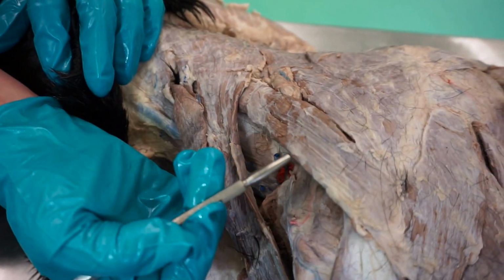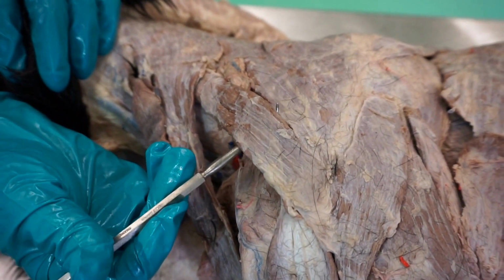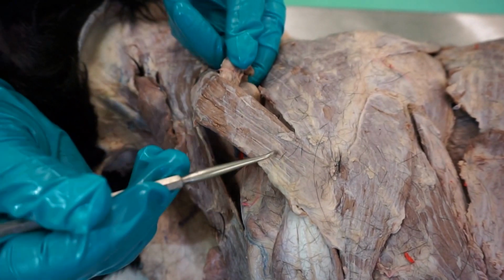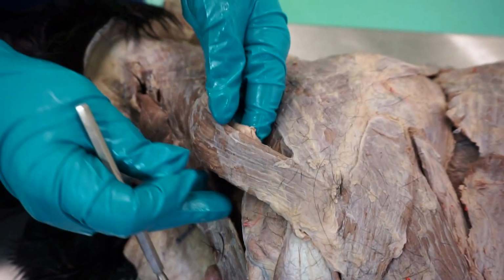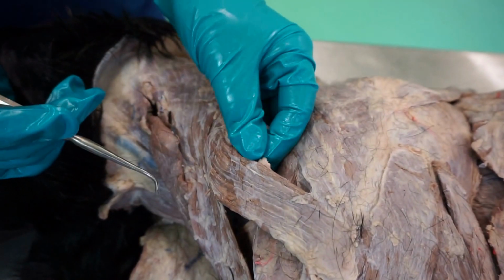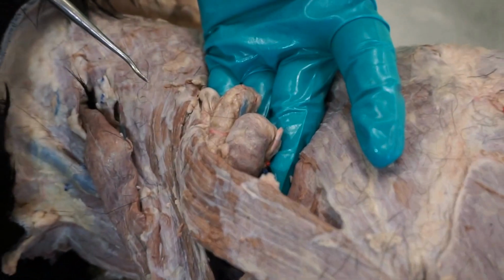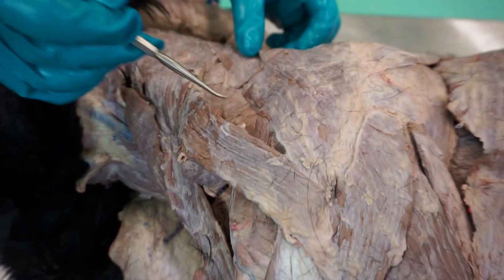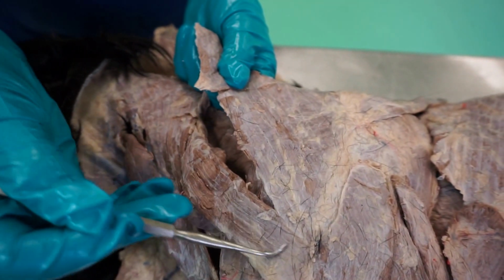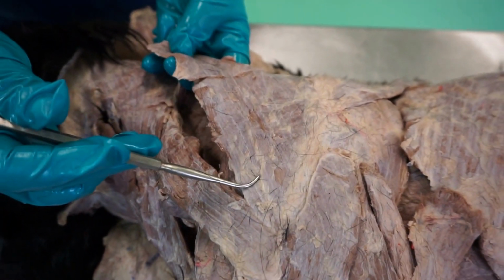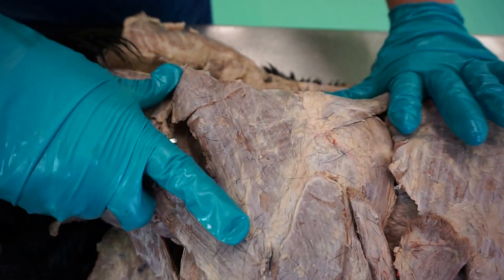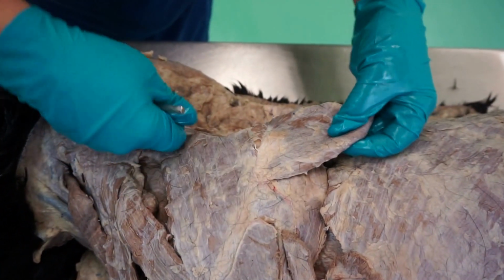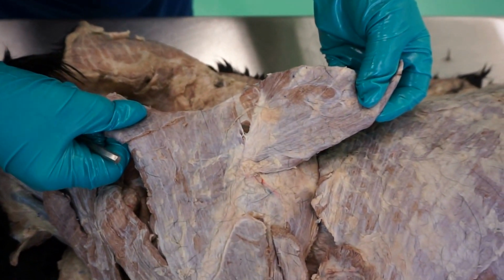As we move caudal to that, we have the omotransversarius muscle. Underneath that omotransversarius muscle will be these very large structures in this particular dog, the superficial cervical lymph nodes. Moving caudally from our omotransversarius would be the trapezius muscle, and that would encompass both a cervical and a thoracic portion.